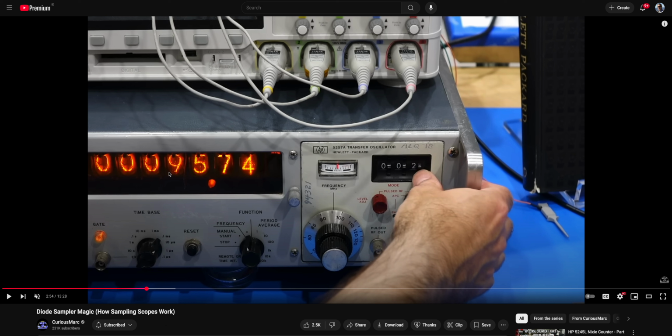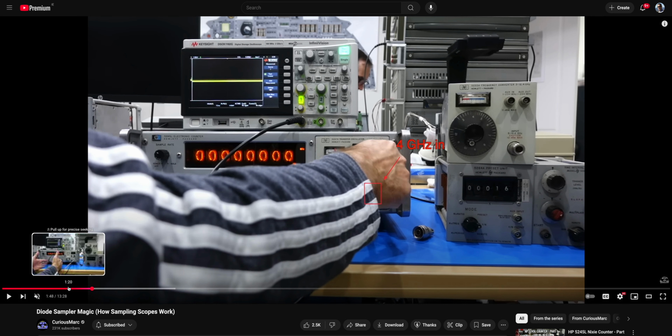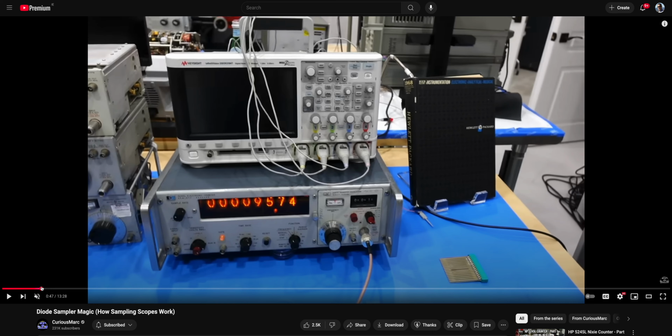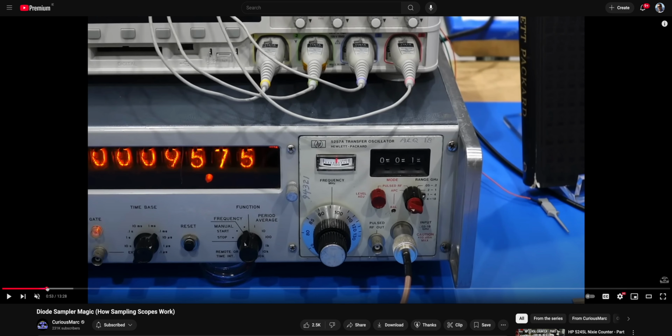This frequency meter's limit is 50 megahertz, and this prescaler allows you to go, if I remember correctly, to 14 gigahertz or 18 gigahertz. We cannot say it, but you get the idea.